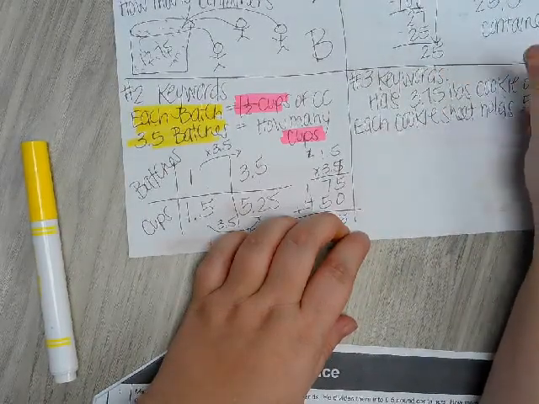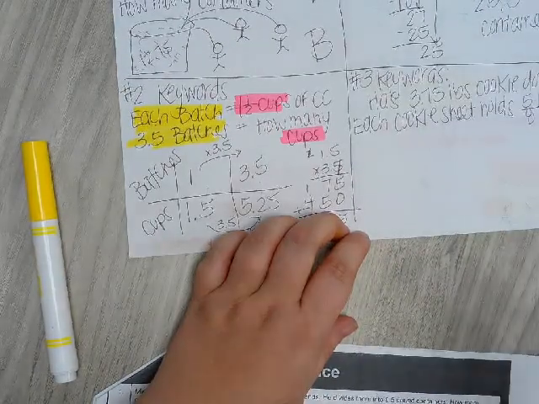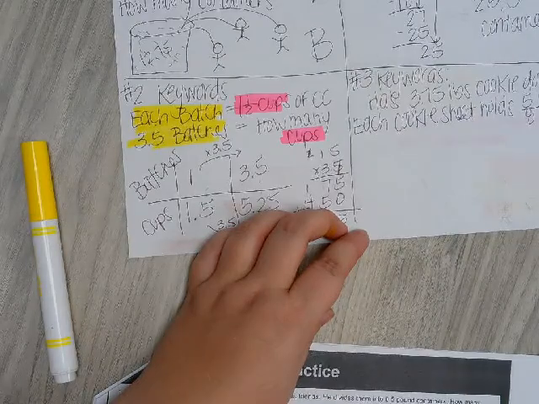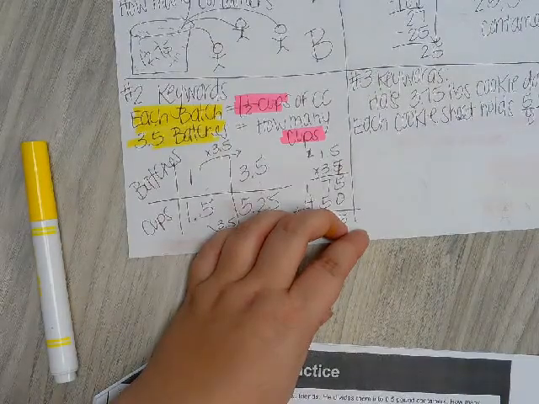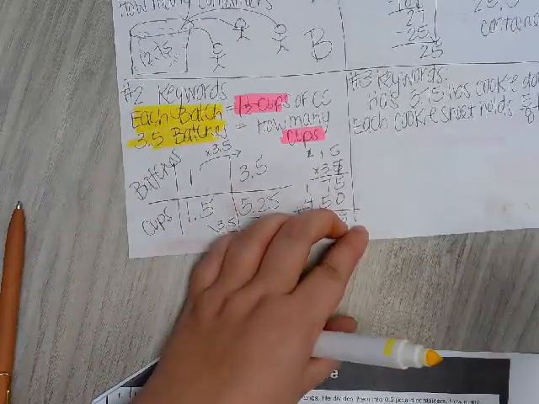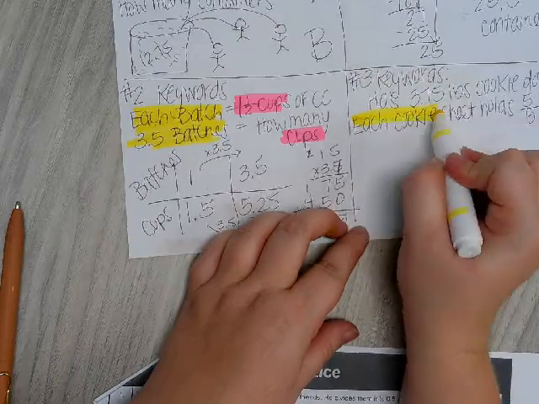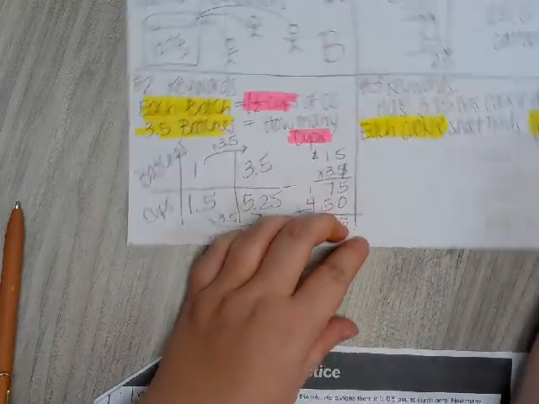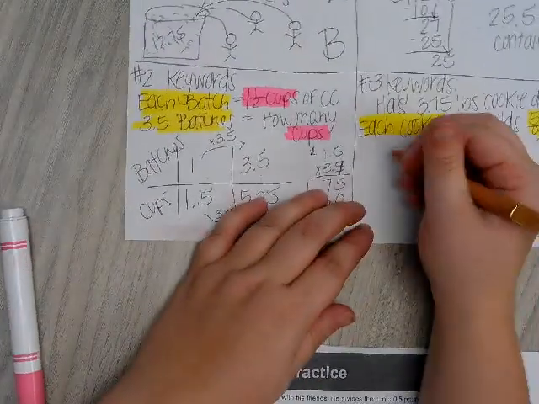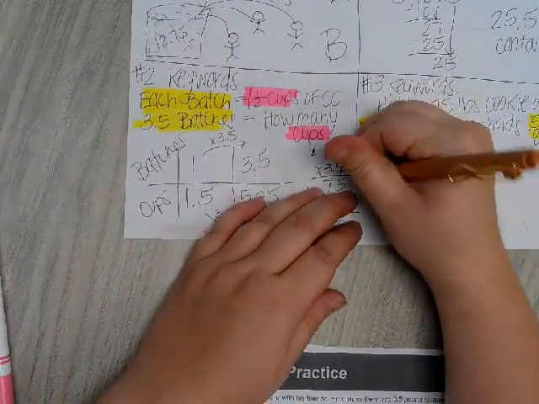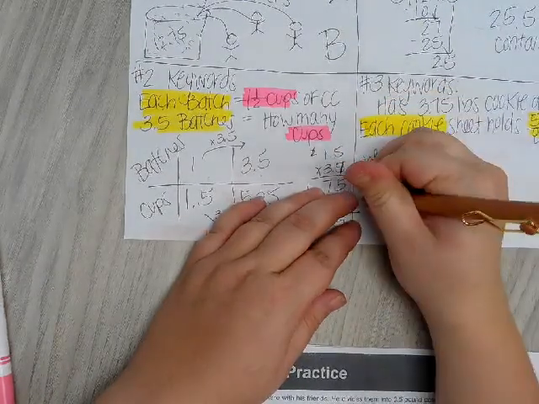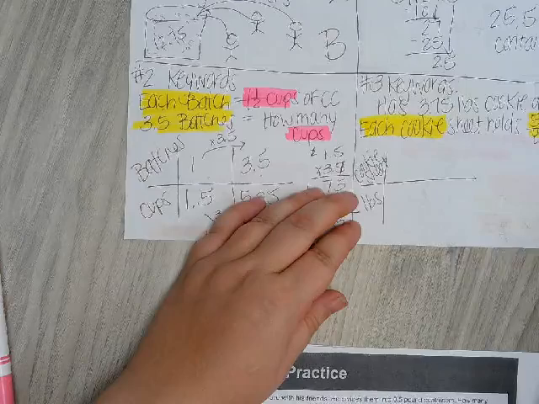How many cookie sheets will she fill with the cookie dough to make all the cookies? So there's some things that we know. We know that one cookie sheet holds 5/8 pounds. So what two things am I comparing? I'm comparing cookie sheets and the pounds of cookie dough. So each cookie sheet holds 5/8, right?